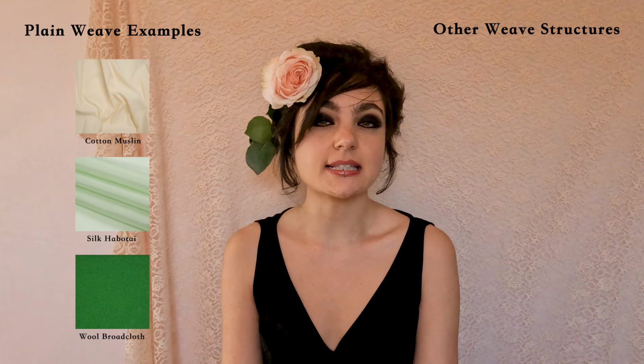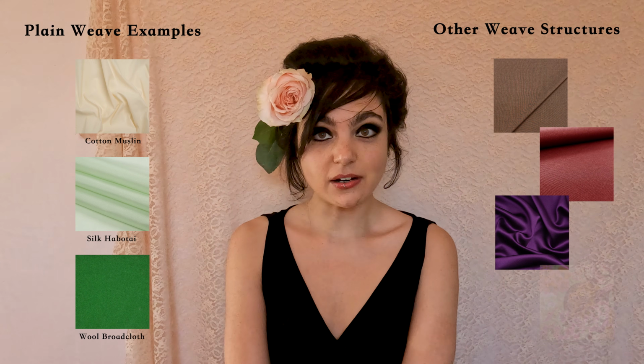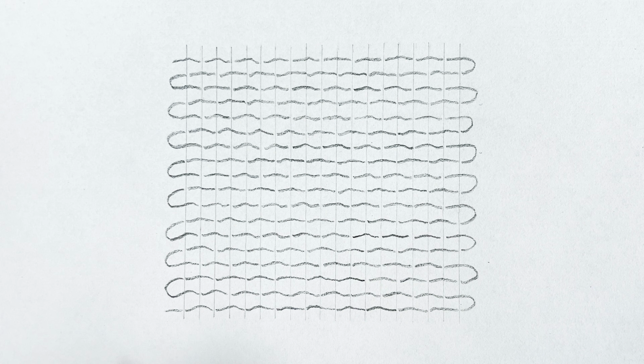There are many other weave types that alter the fabric's texture, strength, drape, and appearance, and we'll explore those in future videos. But what's most important right now is understanding that all woven fabric is built on the same foundational grid of the warp and weft threads.